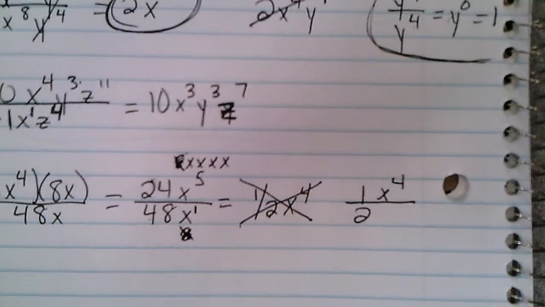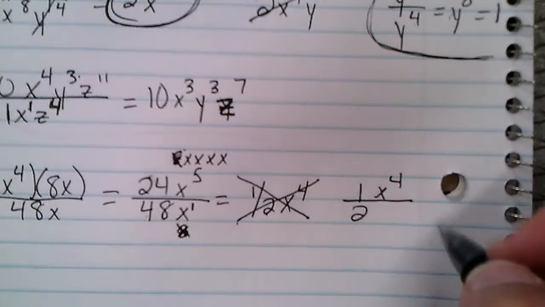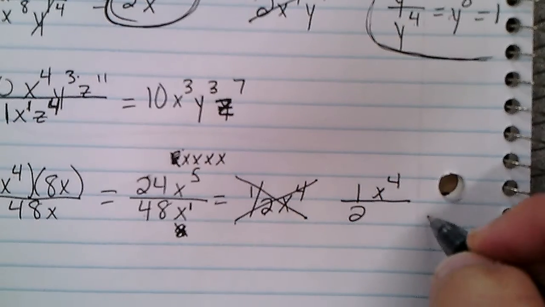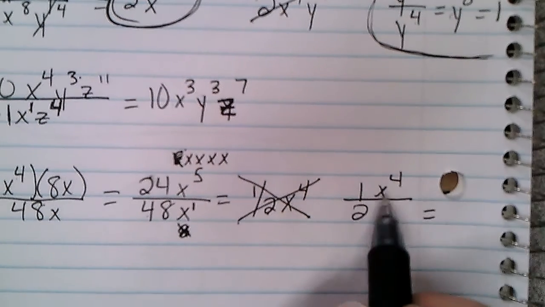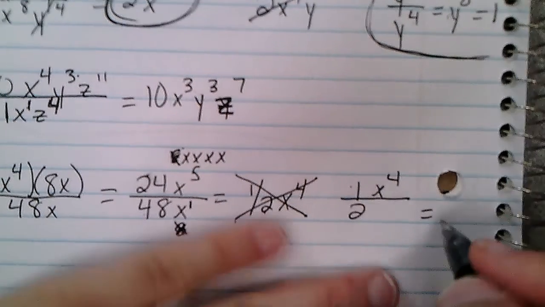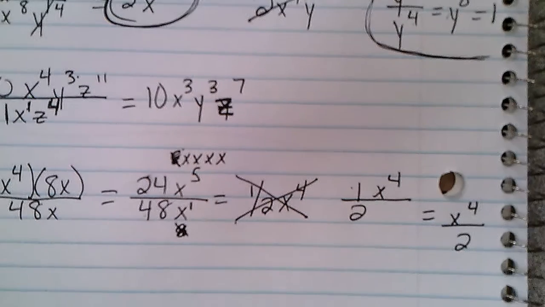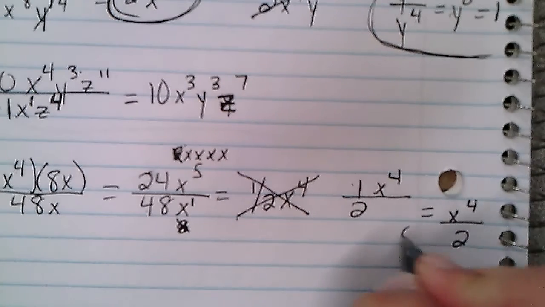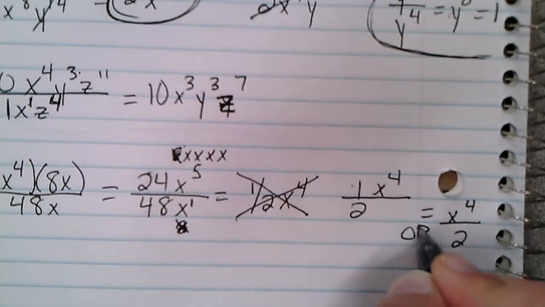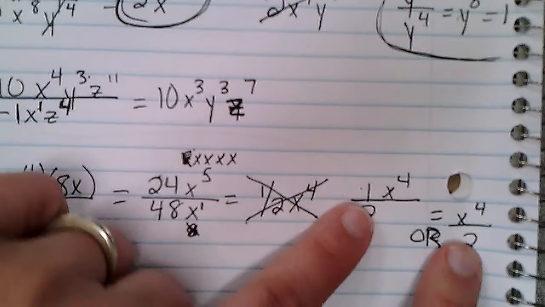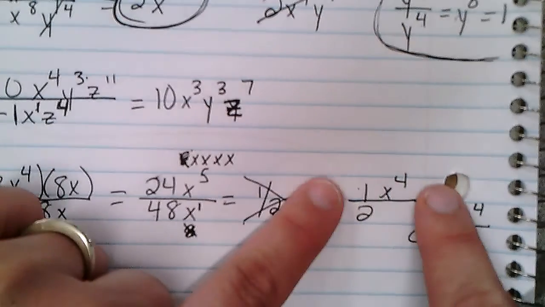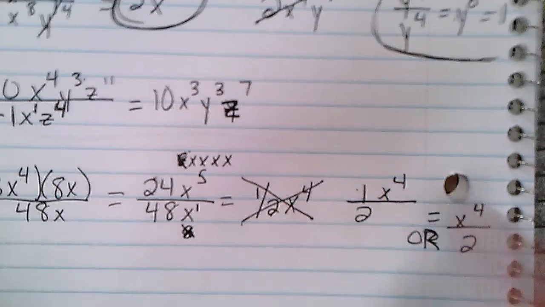So that has to go in the numerator. And then even if you wanted to, beyond that, now that there's an x to the 4th in the numerator, you don't even need that 1 anymore. So you really could just write it x to the 4th over 2. I'm fine either way. I feel like most people would want the 1 so they could see the 1/2.